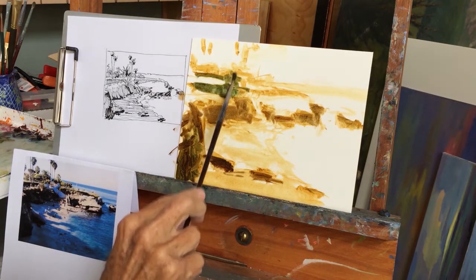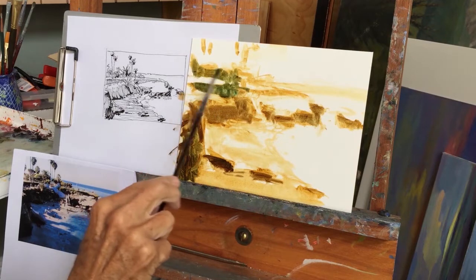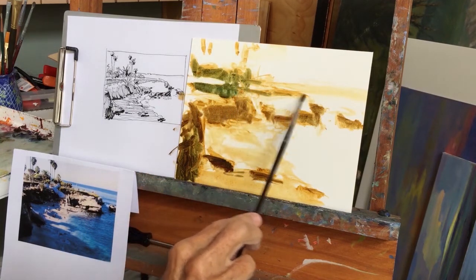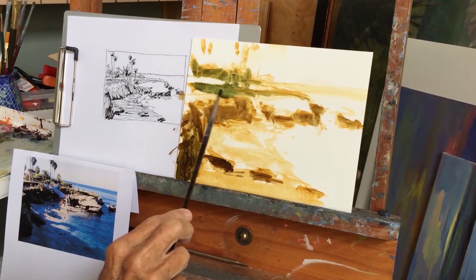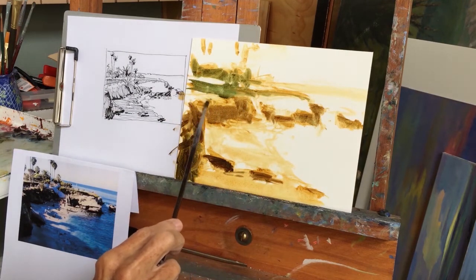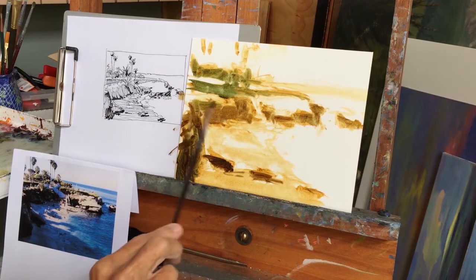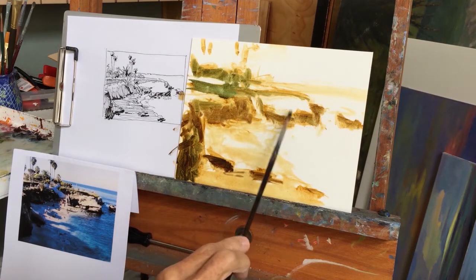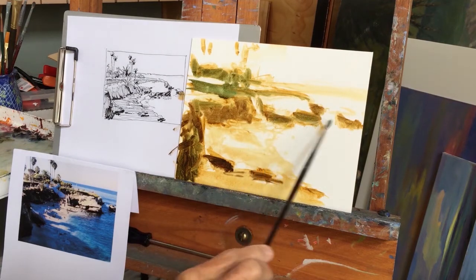So there's that. I'm not going to worry about the sky yet. I just want to get in these values. And they're not exact values, of course, because it's still going to have to go darker. But now I can differentiate a little bit more what's going on.